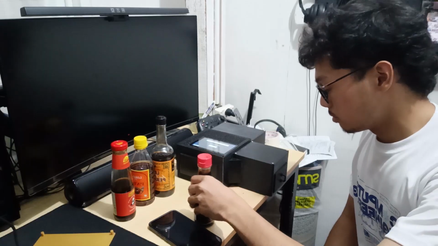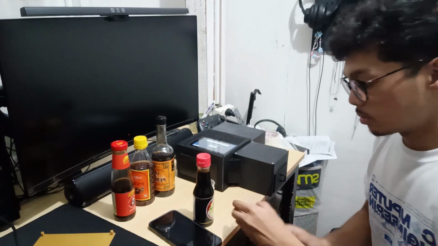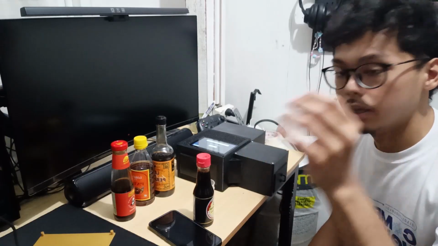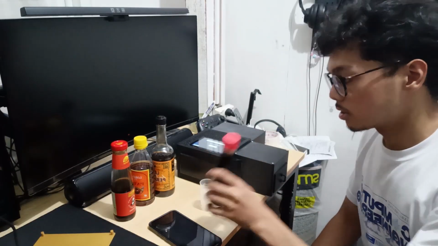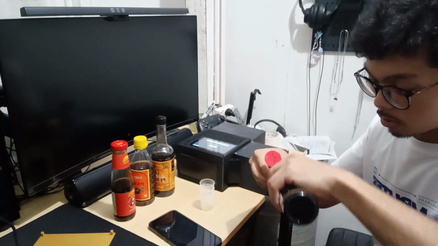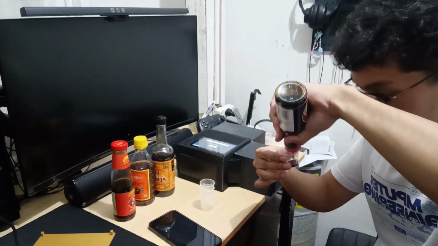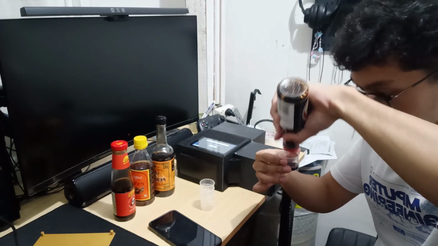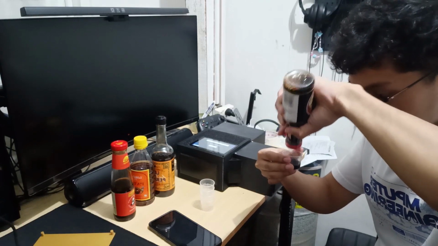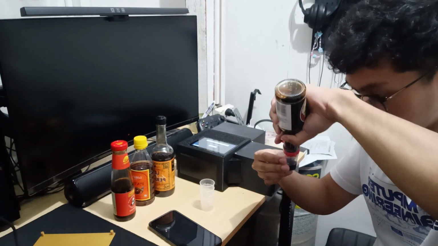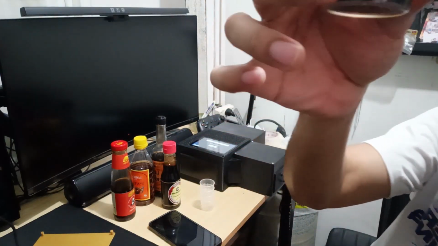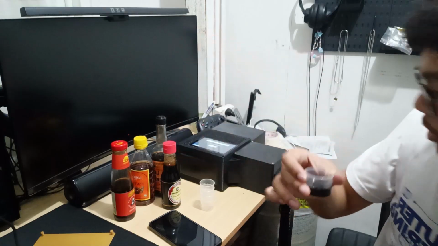So now I'm going to pour in this plastic cups 10 milliliter of soy sauce. 10 ml. Okay, so that is 10 ml. I don't know if you can see that.